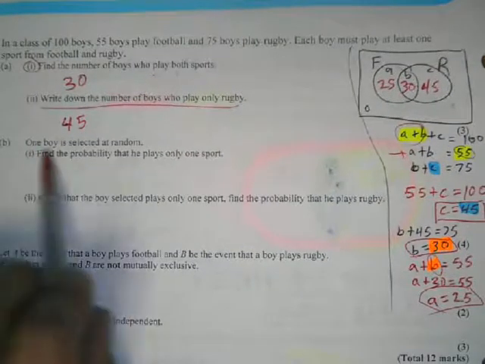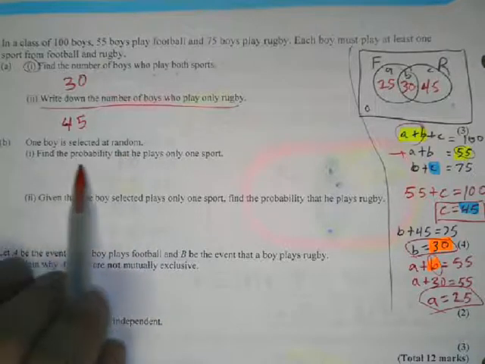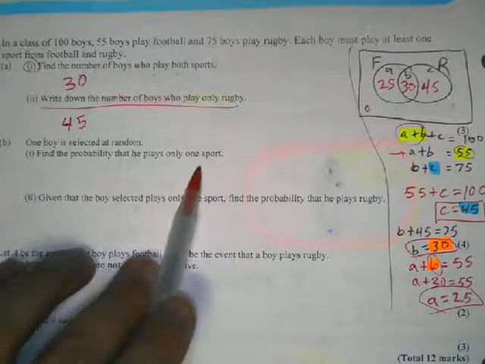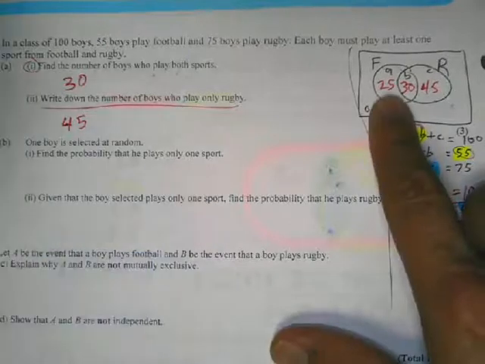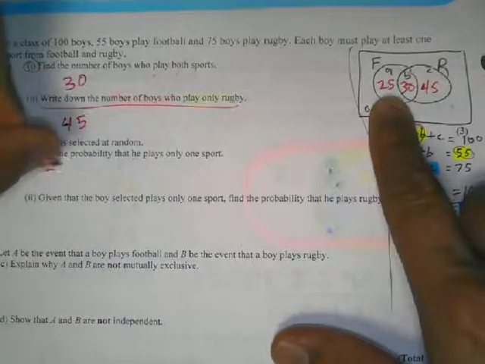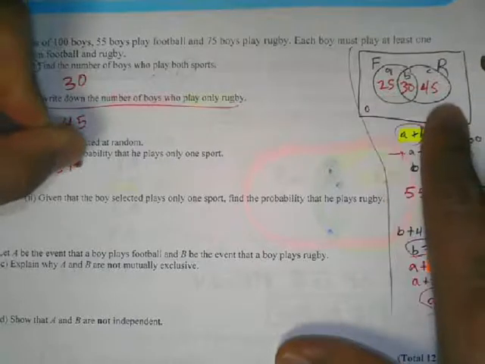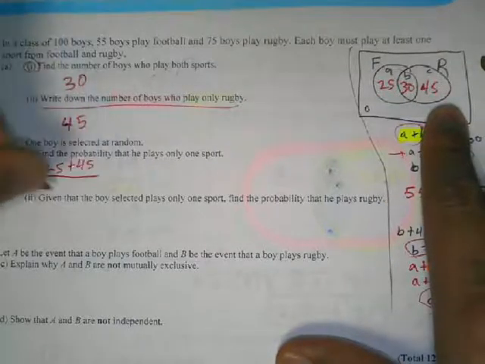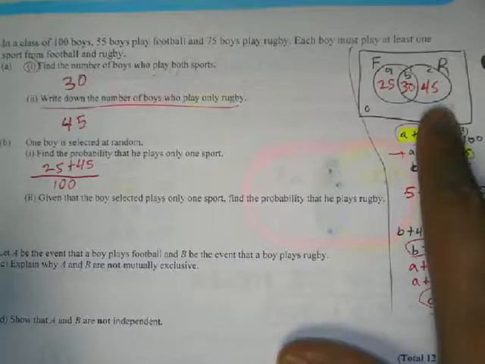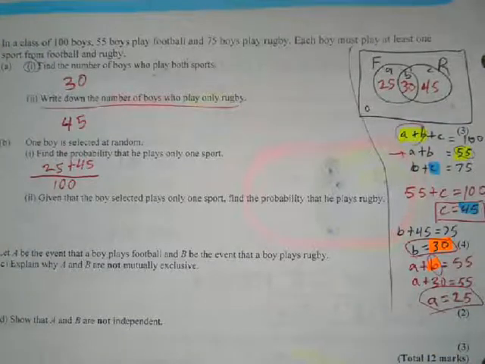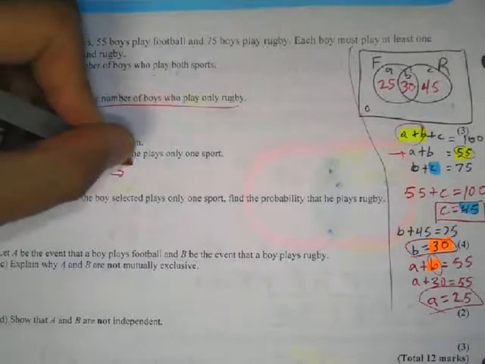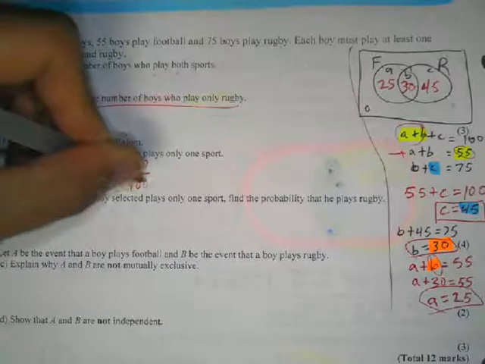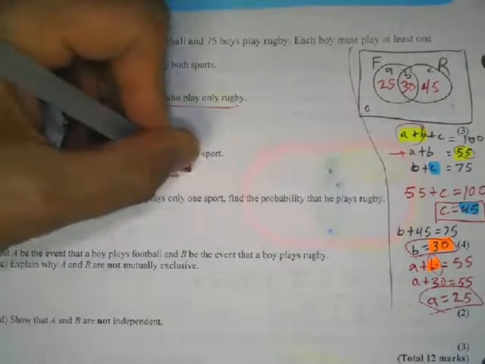All right. One boy is selected at random. Find the probability that he plays only one sport. Only one sport. That is going to be 25 plus 45 divided by 100. Okay. So that's going to give me 70 over 100, or 70%.